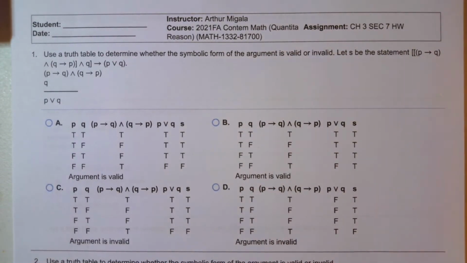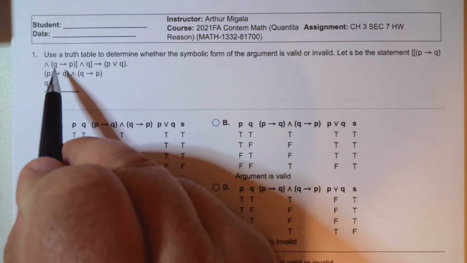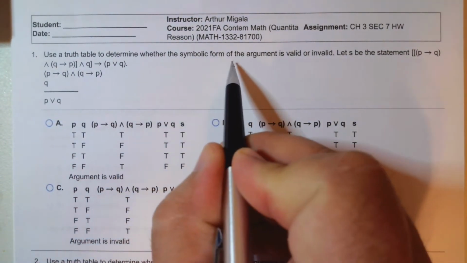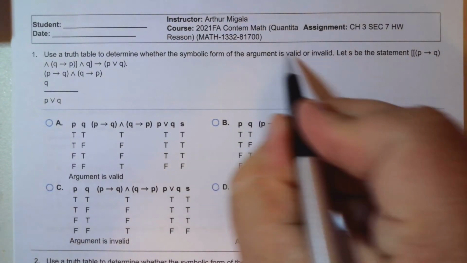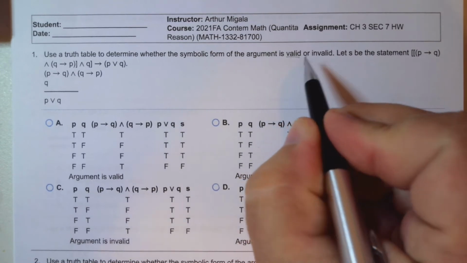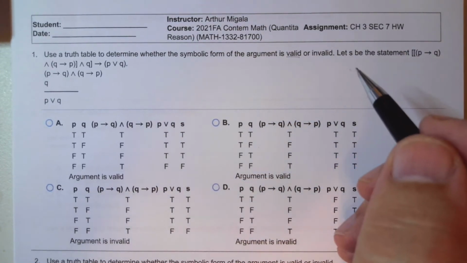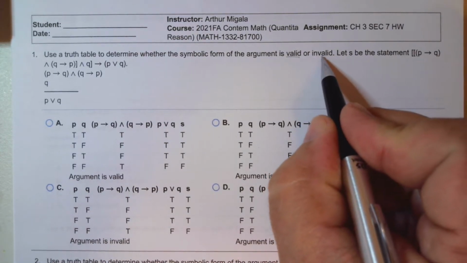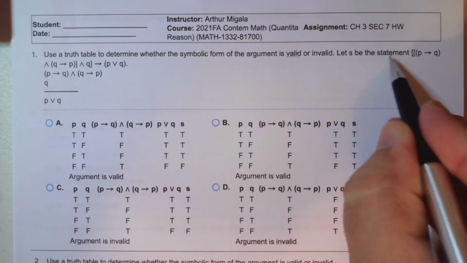Alright, let's look at Chapter 3, Section 7, homework. Question number 1. Use a truth table to determine whether the symbolic form of the argument is valid or invalid. Remember, in order to be valid, all of the last column has to be true, has to be a tautology. If any one of them is false, then it's an invalid statement. So let S be the statement.